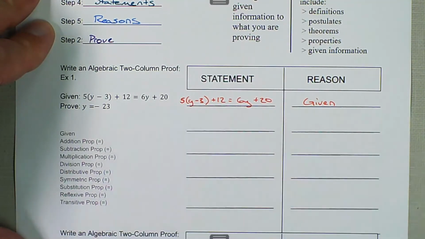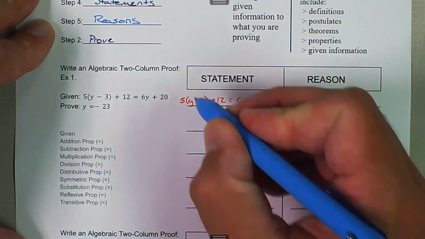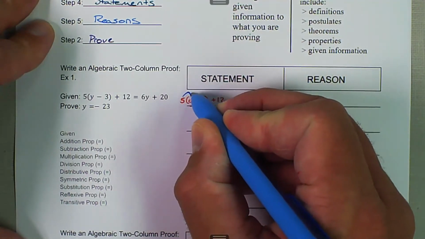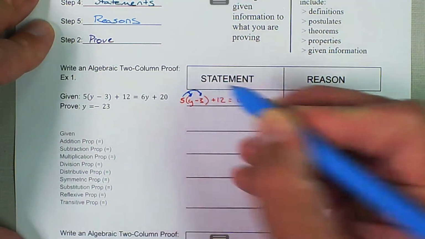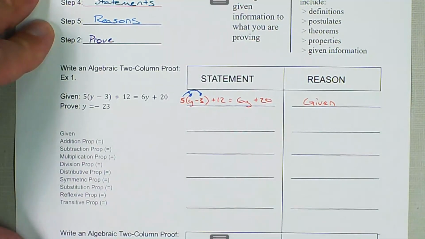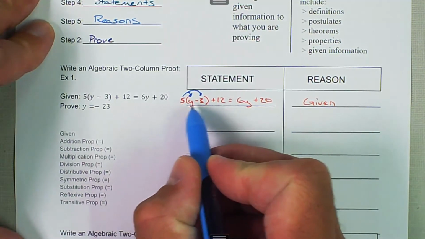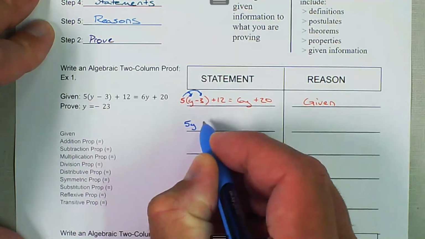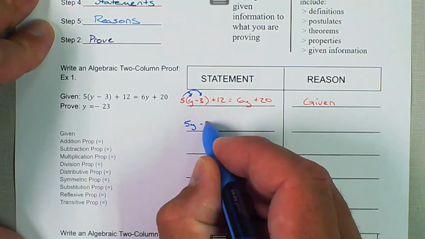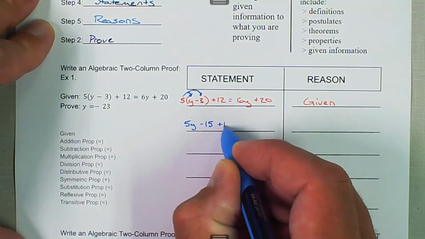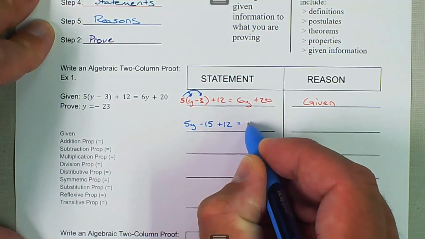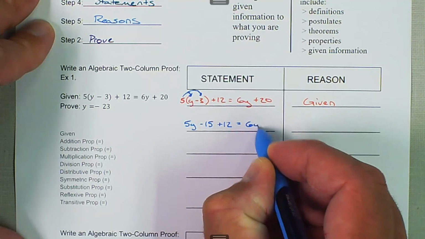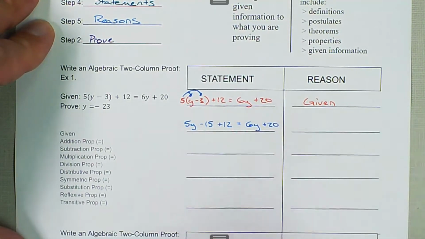What I'm going to do first is distribute. That will be my reason. So the first thing I did was distribute: 5 times y is 5y, and 5 times negative 3 is negative 15, plus 12 is equal to 6y plus 20.